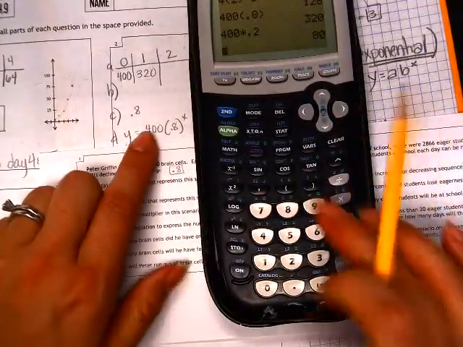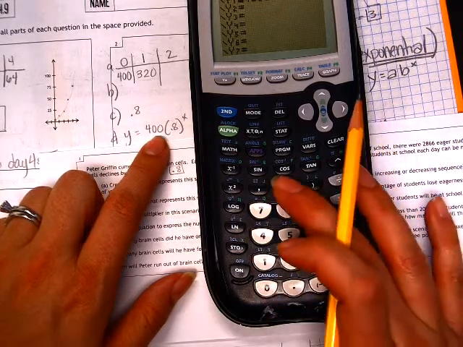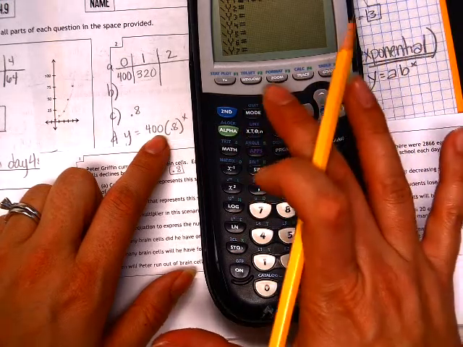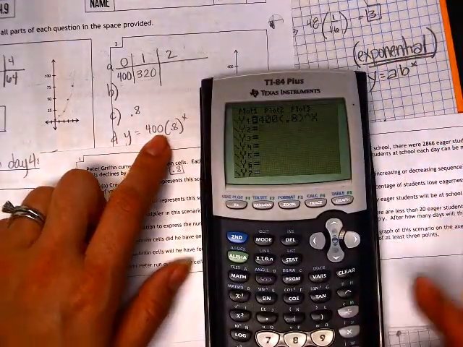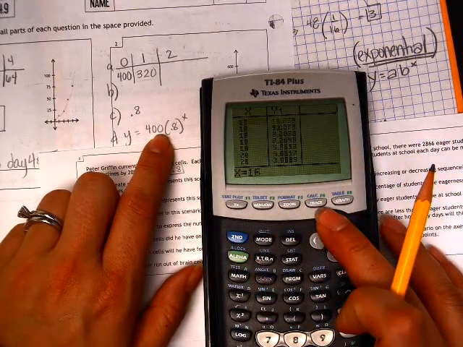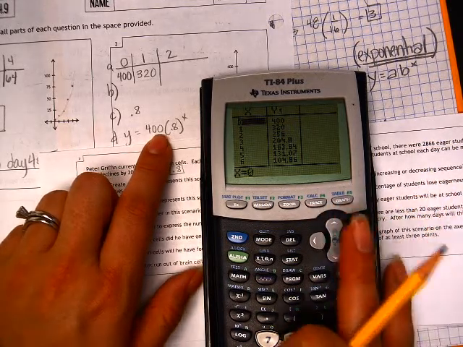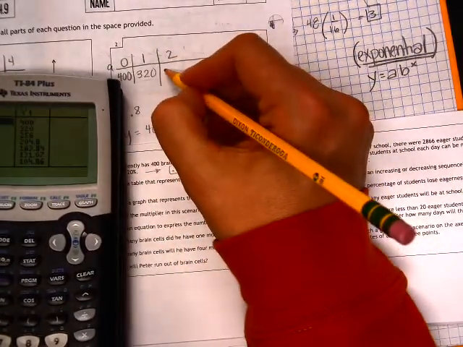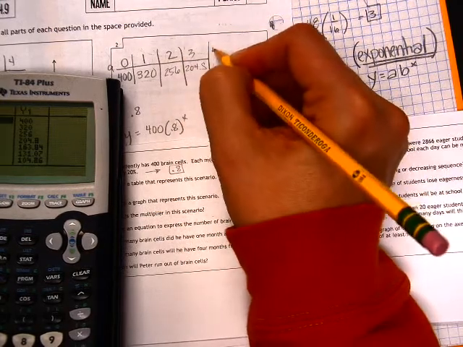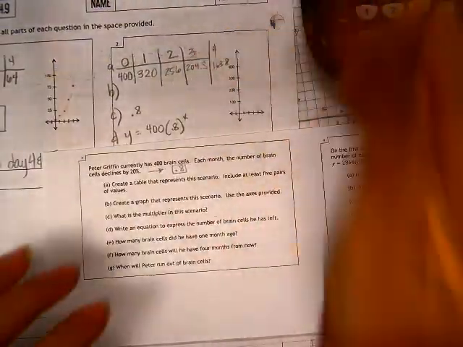And so now what I want to do is plug it in so I can let my calculator do all of the work. So I plugged all that in there, and I go to my table. Oh, I must have been way down there for some reason before. So just arrow up. And so, yeah, I've got all my values there. So I have 256, 204.8, and 163.8.